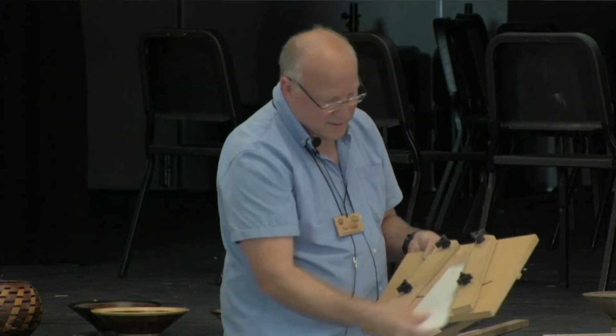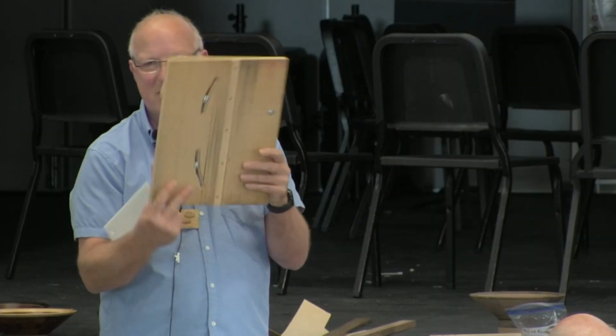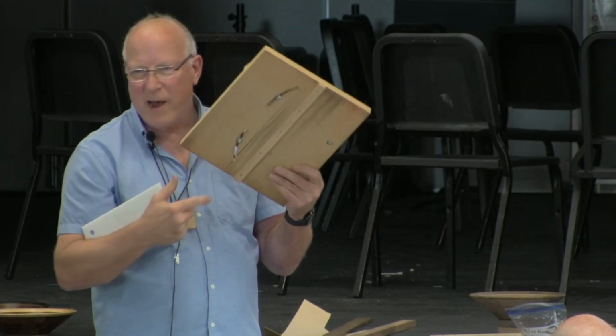Like I said, Jerry has plans out there on how to make this one, and there are a couple of different varieties. This one uses cuts with a router to make, but it's a piece of cake. I don't know, Charlie, if you can get this on the camera.